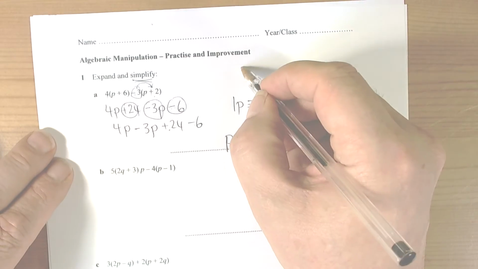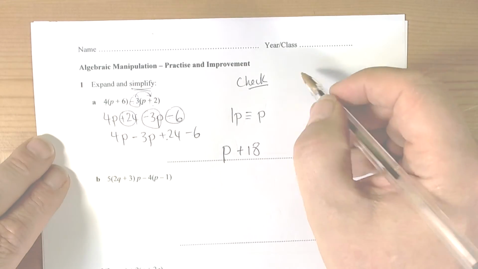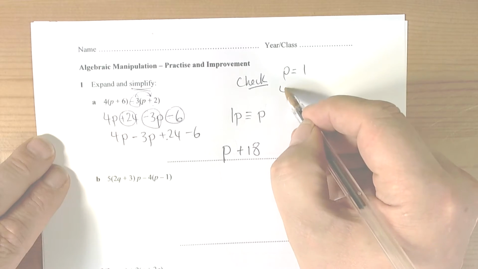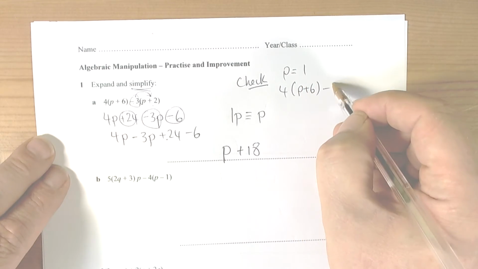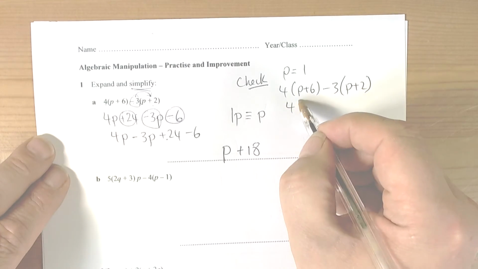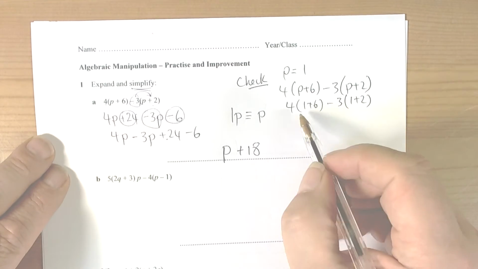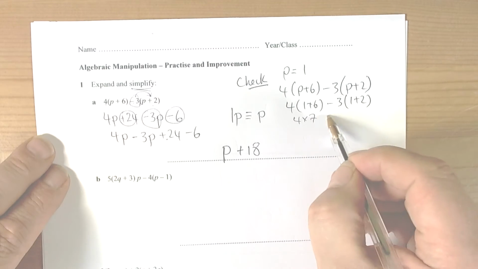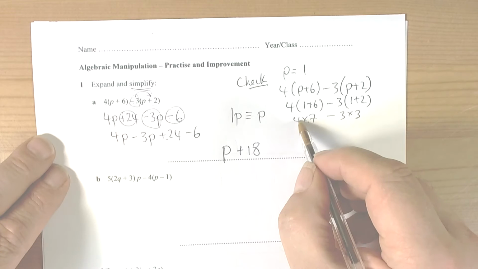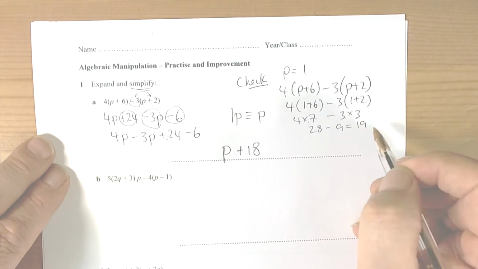Now in an ideal world we would check that this all worked. The check would be to give p a number, so let's see what happens if p was worth 1. The first bracket says take away 3 lots of p plus 2. If we put 1 instead of the p, then we've got 1 plus 6, take away 3 lots of 1 plus 2. So we've got 4 times 7, take away 3 times 3. The bracket there gave me 7, the bracket there gave me 3.